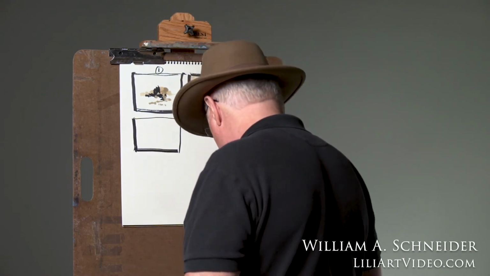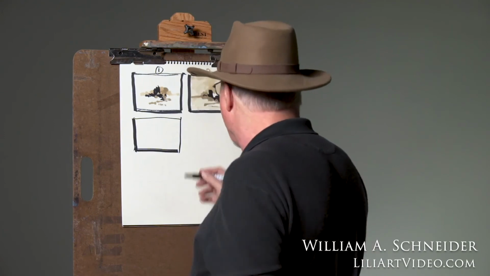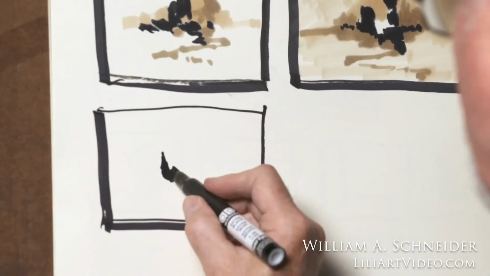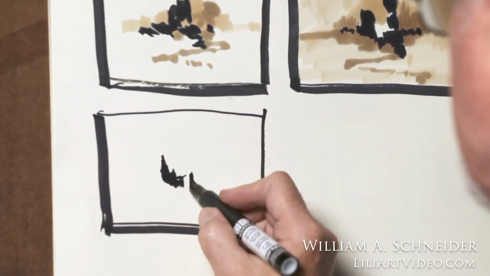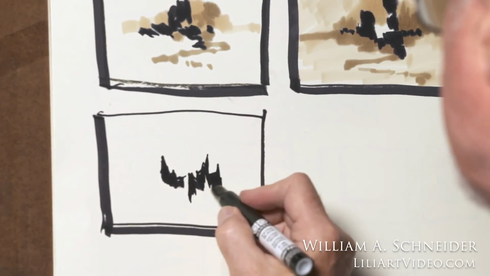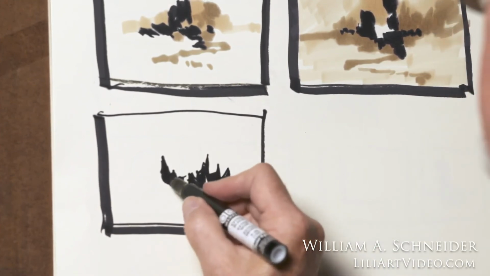So number 3 is going to have small amounts of black. Let's make it more jagged looking. I don't know what it is, but it's some kind of a design.